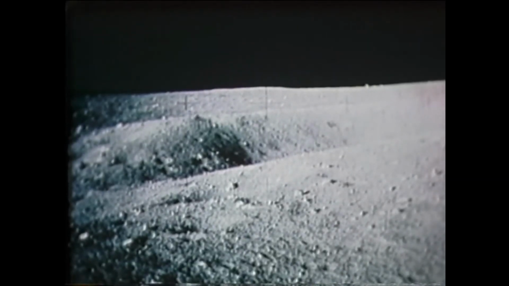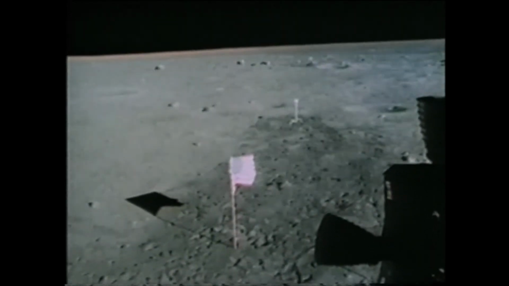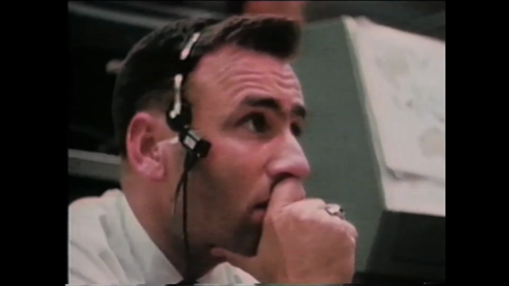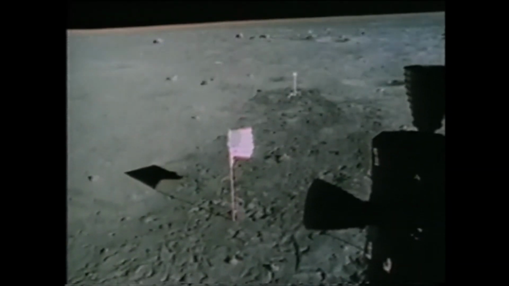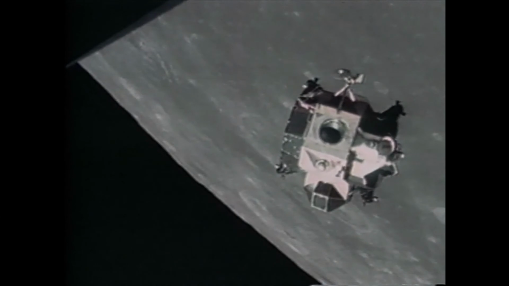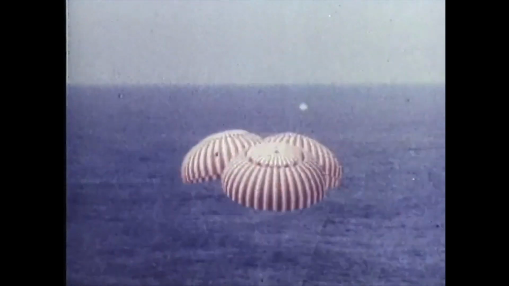Tranquility Base, Houston, guidance recommendation is pings, and you're cleared for takeoff. Roger, understand. We're number 1 on the runway. 7, 6, 5, engine arm ascent. Smooth. Very quiet ride. Apollo 11, this is Hornet, over.